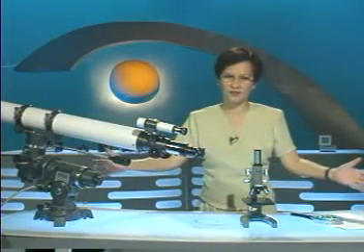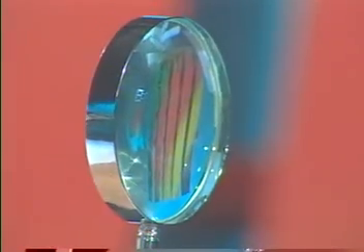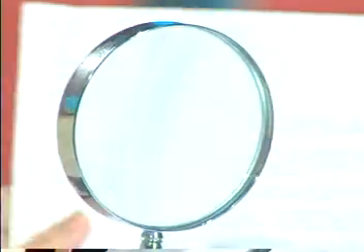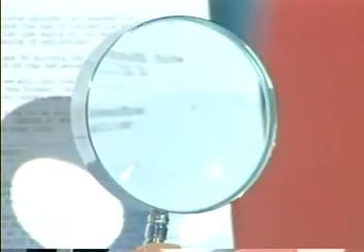I'm sure you are familiar with these instruments. All of these instruments use lenses. This magnifying glass, which is made of a convex lens with a short focal length, gives us an enlarged, upright image when it is placed very close to the object.